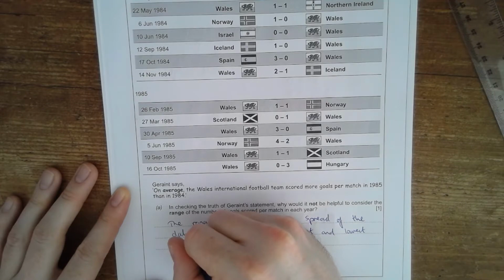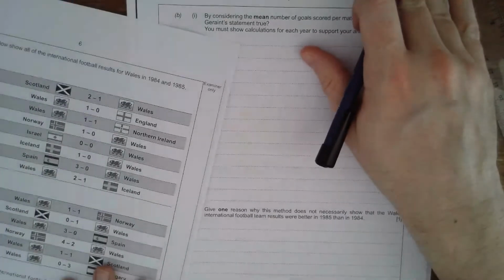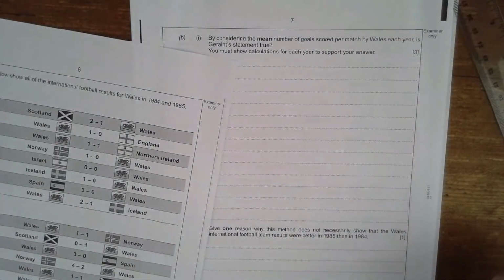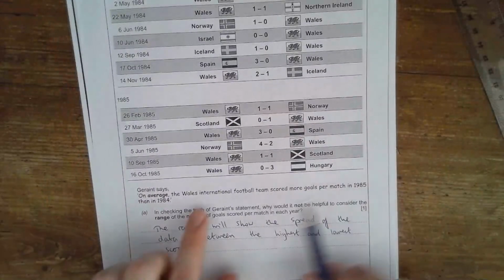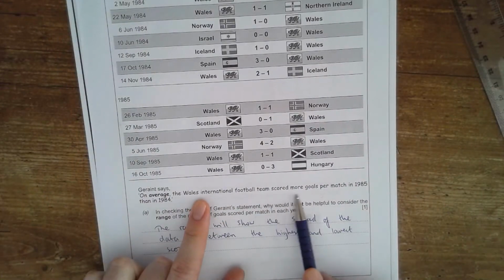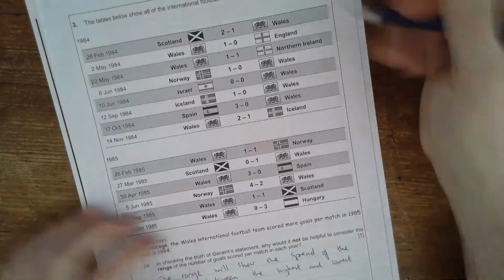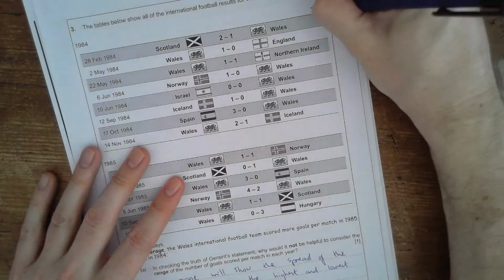Okay. Over the page, it says, by considering the mean number of goals scored per match by Wales each year, is Geraint's statement true? You must show your calculations for each year to support your answer. So, Geraint said, on average, the Wales international team scored more goals. Okay, so I'm going to count the total number of Wales goals here.